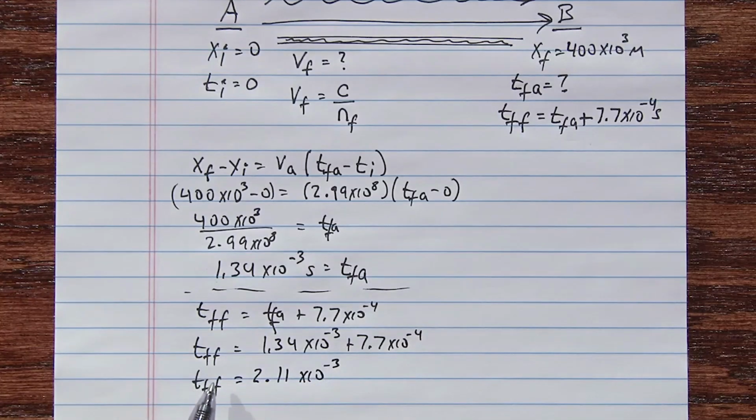So the signal through the fiber took 2.1 milliseconds, times 10 to the minus 3 seconds is a millisecond, to get from A to B.